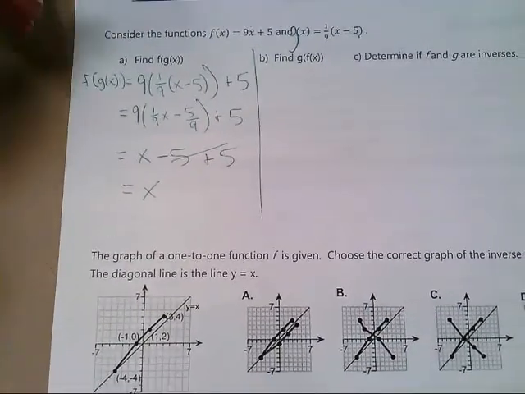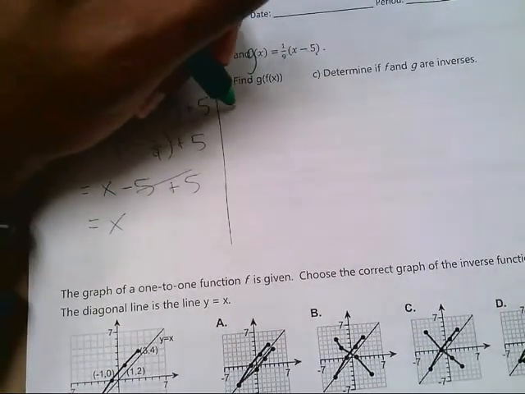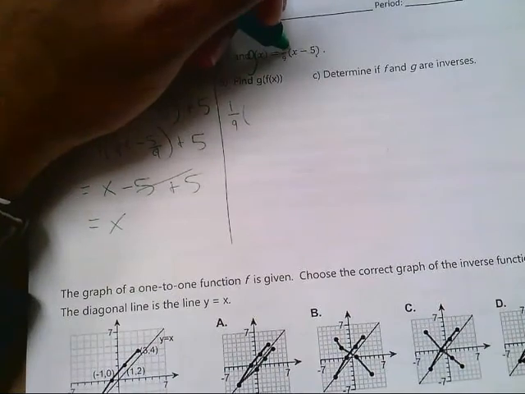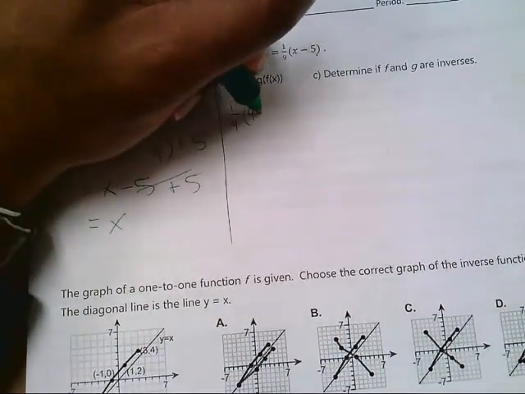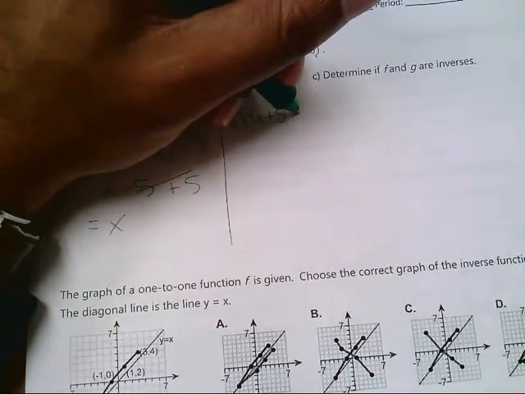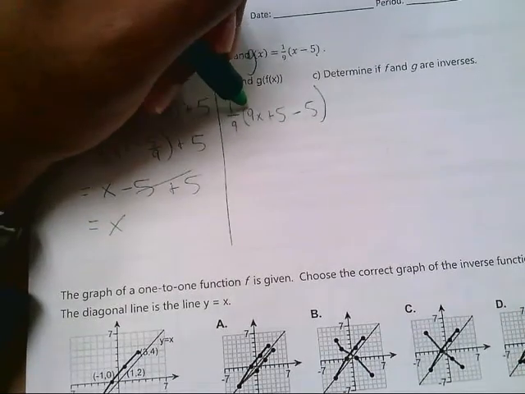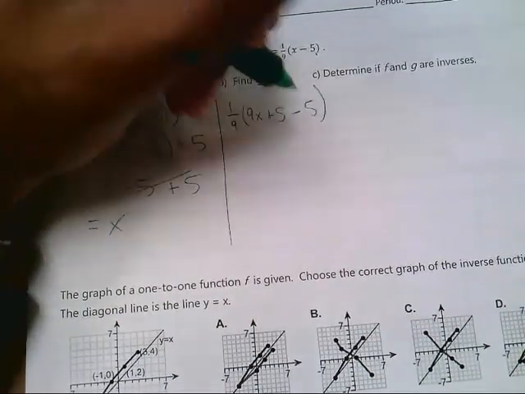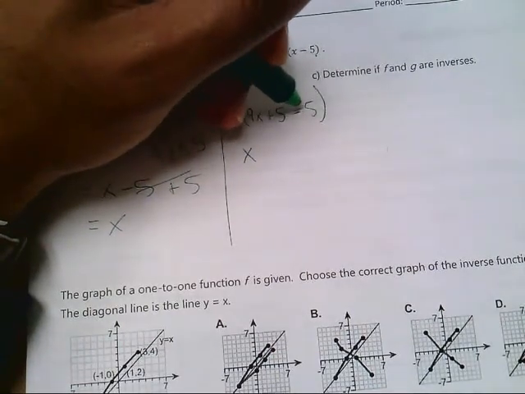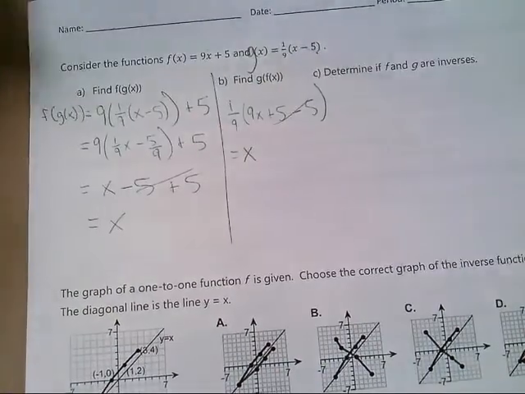So now let's try part B. So this time we're plugging f of x into g of x. So we'll have 1 over 9, and we're plugging f of x in for this x. So we'll have 9x plus 5, which is what we're plugging in for the x, and then minus 5, bringing down that last piece. So 1 over 9 times 9x will give us x. And notice that this 5 minus 5 will cancel out from the beginning. So we're just going to be left with x again.